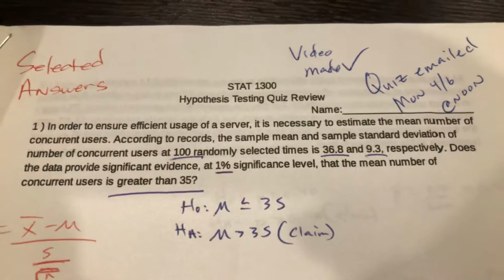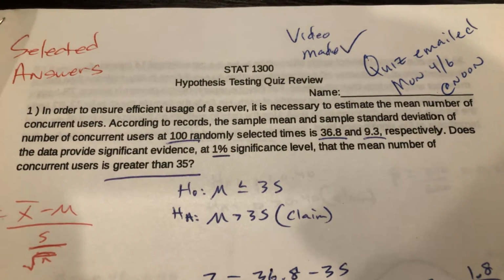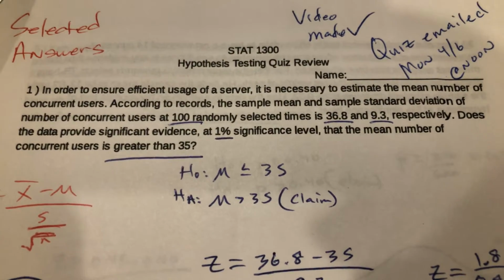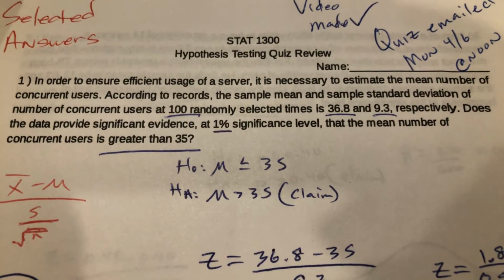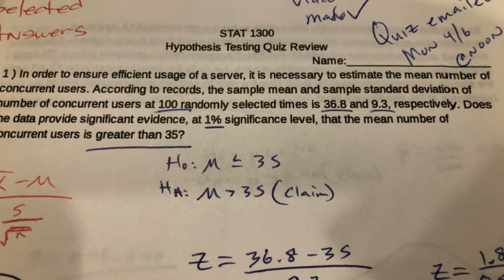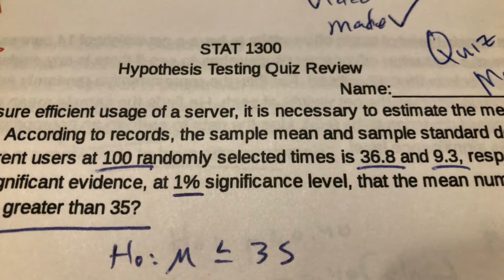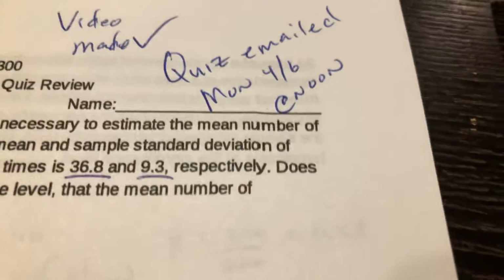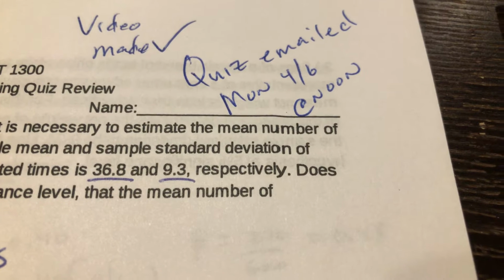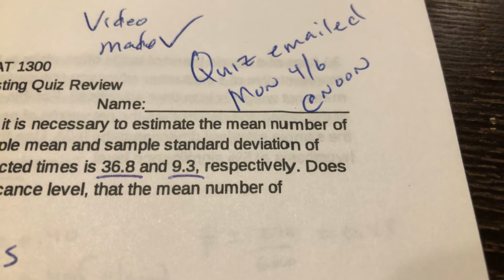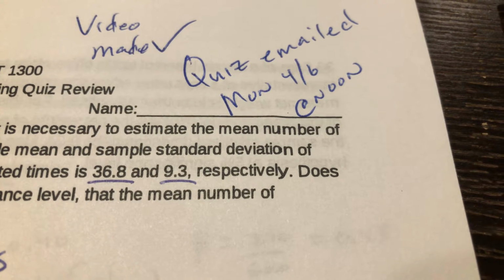All right, stats. Sorry, I got to make a video here quick for you on my phone. Folks, this is just a reminder. I have sent you an email already about this 2 days ago about your hypothesis testing quiz. We were supposed to take this quiz March 16th. Instead, I'm going to give you this quiz 3 weeks after that. This upcoming Monday, April 6th, I'm going to email you this quiz at noon.